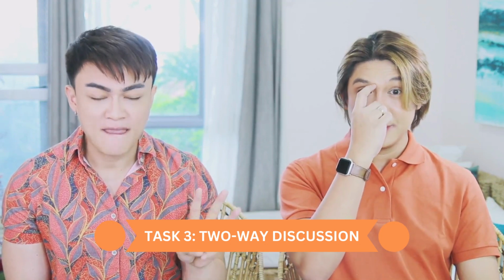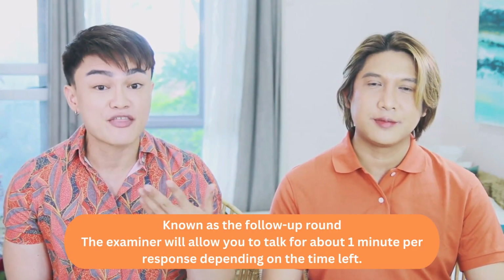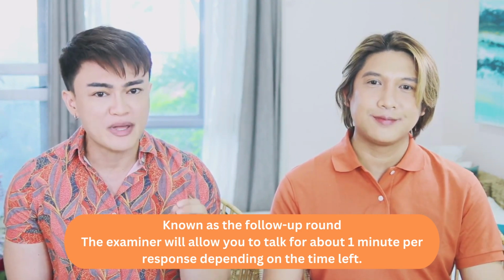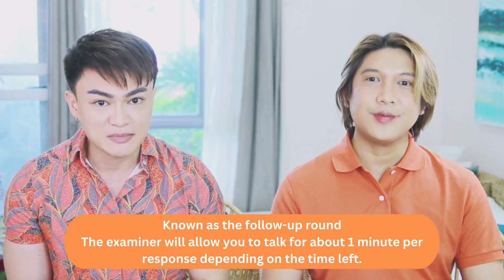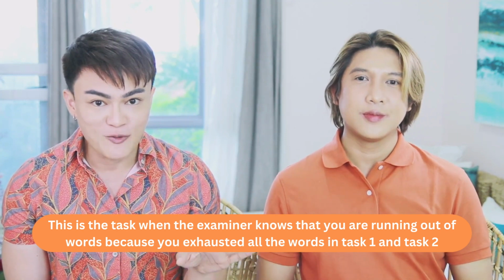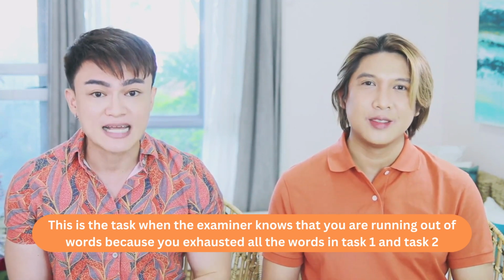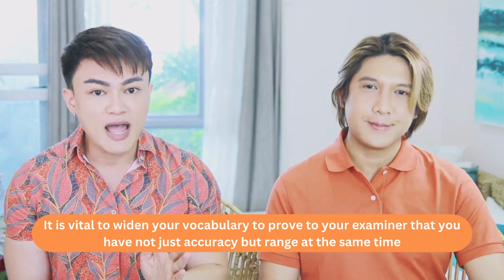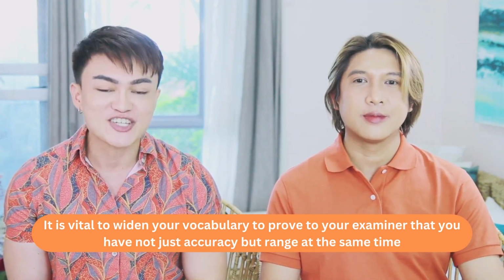And when we move on to task 3, this is a two-way discussion. For task 1, you're allowed to talk for about 30 seconds per response. Task 2, 1 to 2 minutes. But task 3 is known as the follow-up round. The examiner is going to allow you to talk for up to 1 minute per response, depending on the time left. Usually it's in task 3 when the examiner knows that you're running out of words, because you've exhausted all the words in task 1 and task 2. That's why it's vital to widen your vocabulary to prove to your examiner that you have not just accuracy, but range at the same time.